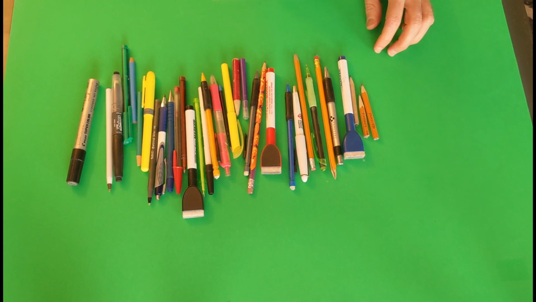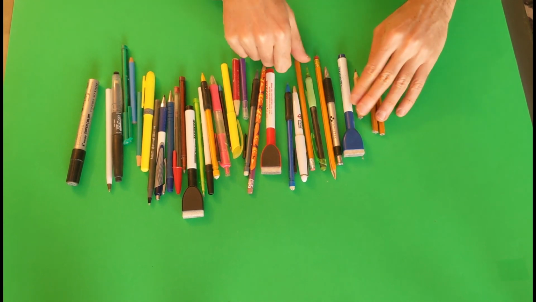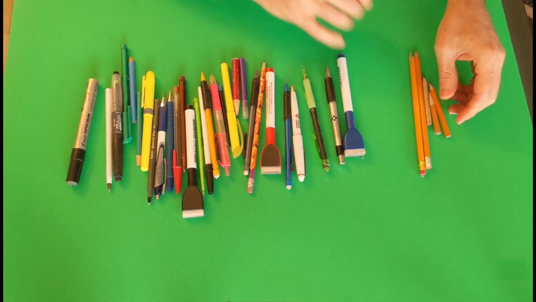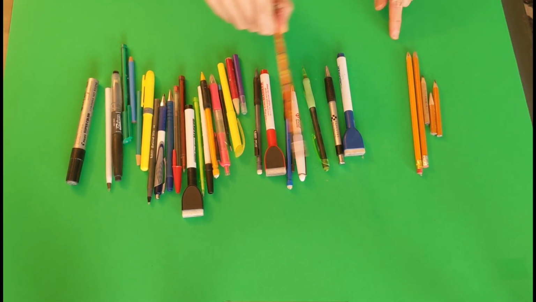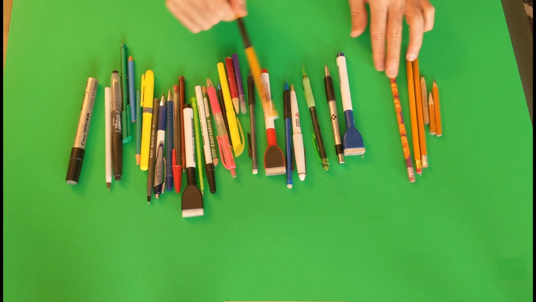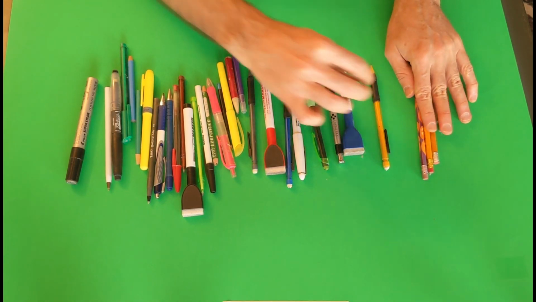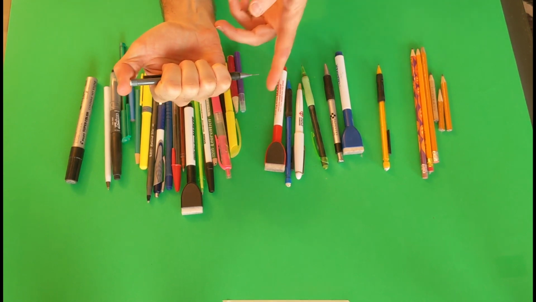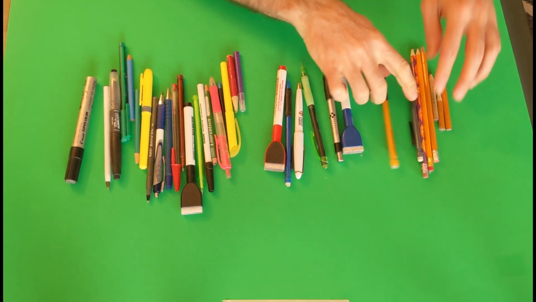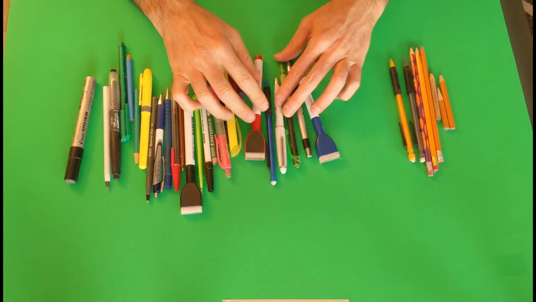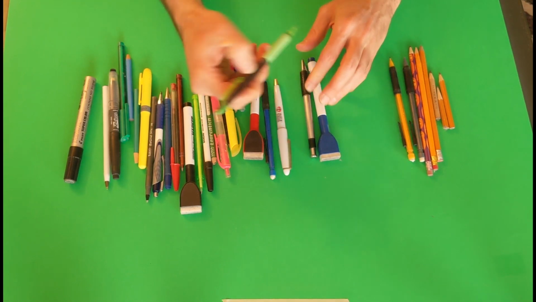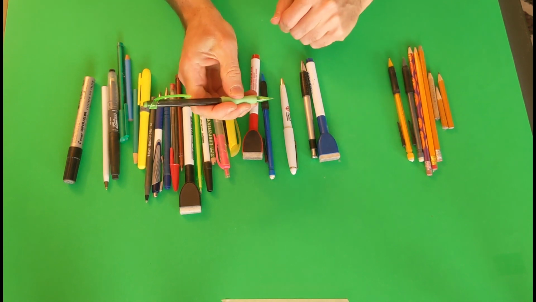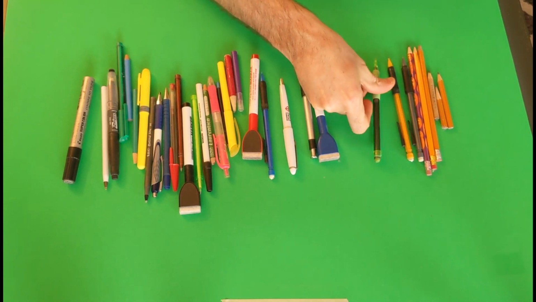The first thing that I see right away is that I'd like to sort them into pencils and other things. So here are all the pencils. That one's broken. Pencil. These are mechanical pencils. They're pencils, but to get the lead out, you have to press the button like that. Is this a pencil? I'm not even sure. Oh yeah, it's a mechanical pencil.